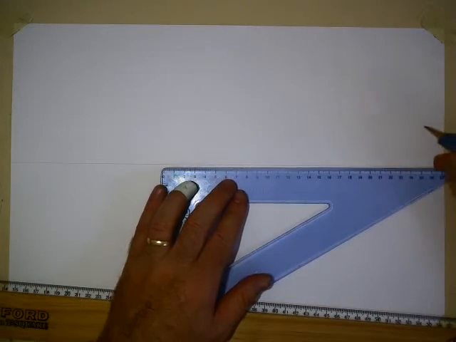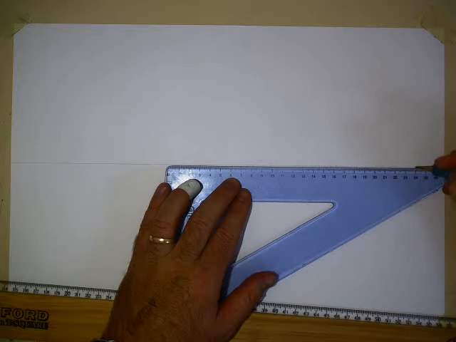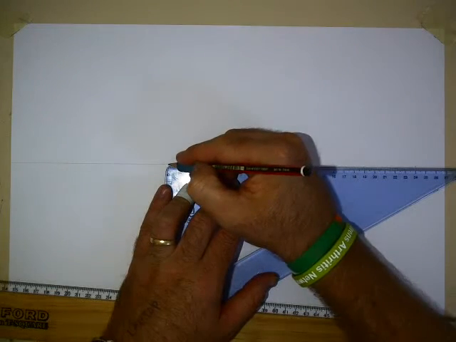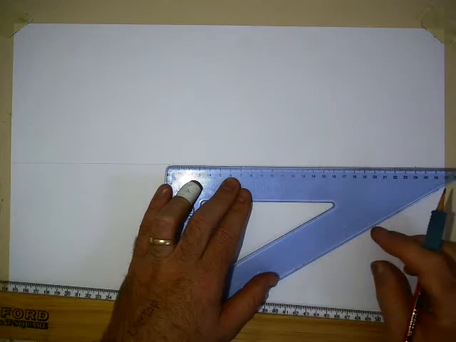So I'll come out there and I'll mark 240 here, which is quite long. There's our 240, and then our 110 high, as we said, 110 mil high.